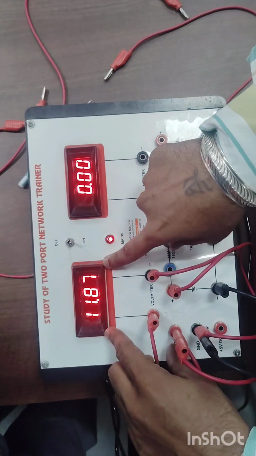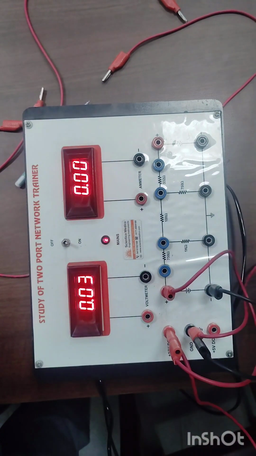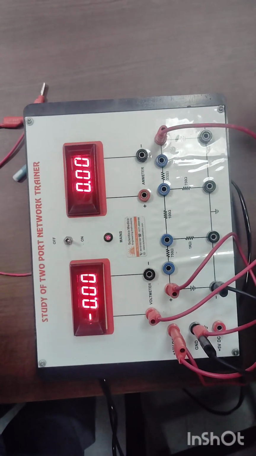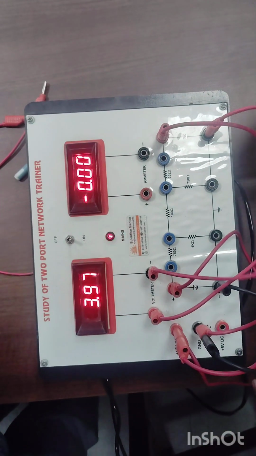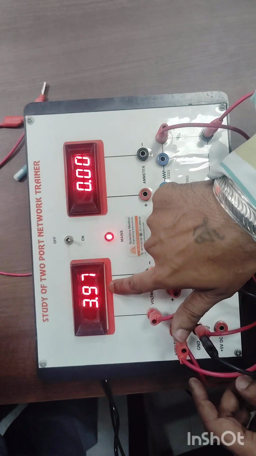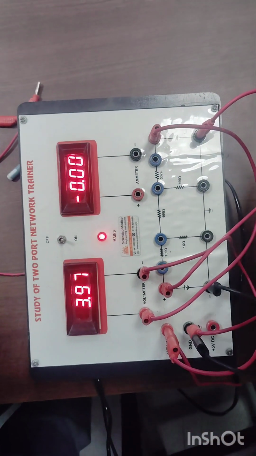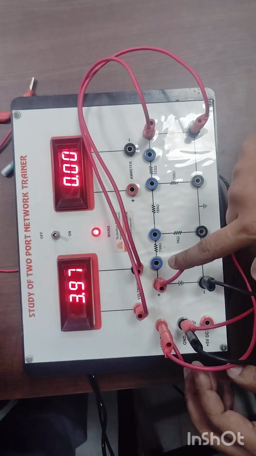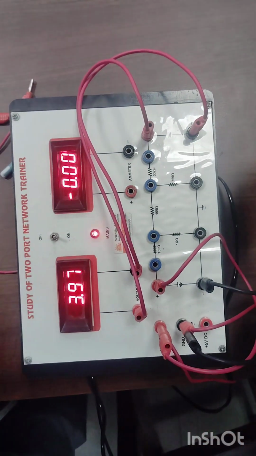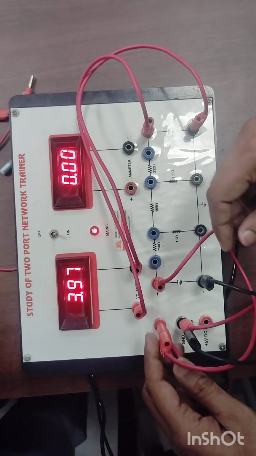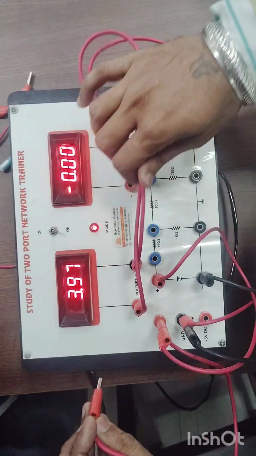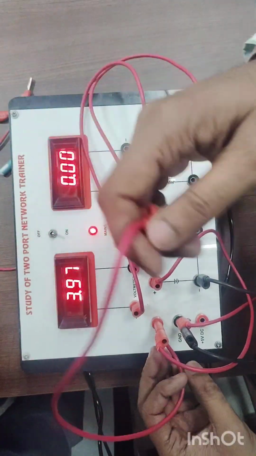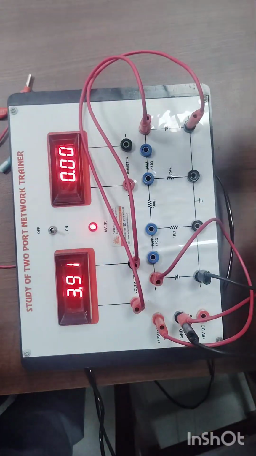We have only one voltmeter here, so I am removing the voltmeter from here and connecting it directly at points A and B. See, there is your V2 voltage. Now we need to connect the ammeter for measuring the starting current of the circuit, which we call I1.